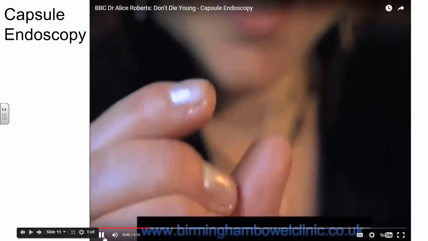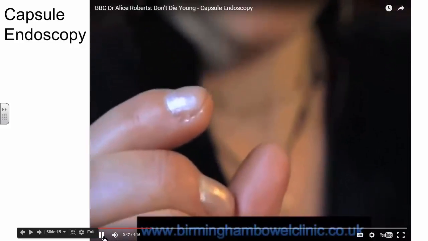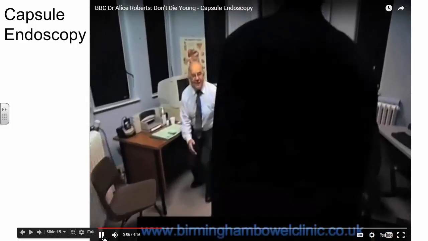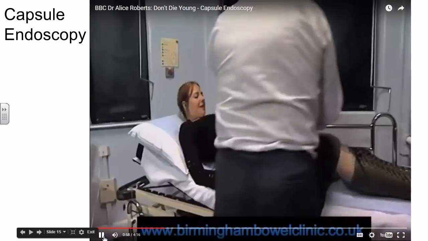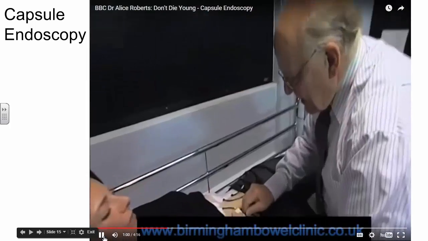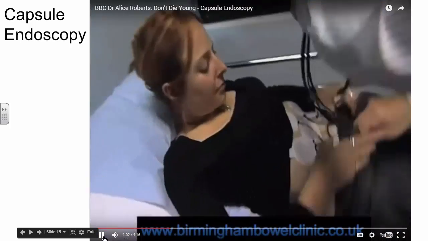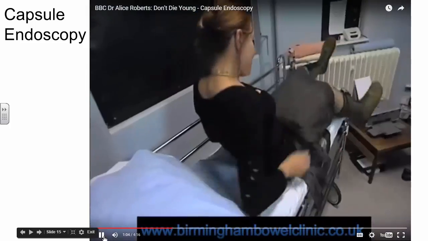Well, I'm told there's a tiny capsule with a camera inside it, a wireless camera. I'm very intrigued to see my own anatomy, my own bowels. I'm having all these electrodes attached to my belly to demonstrate the latest tool available to help people with bowel problems.